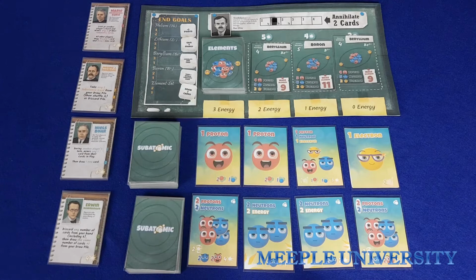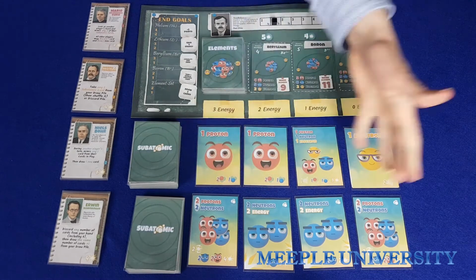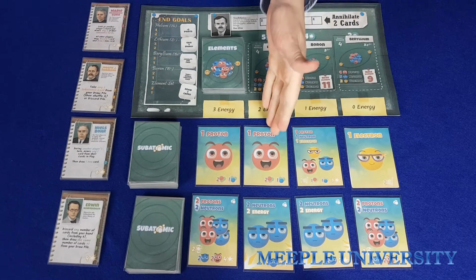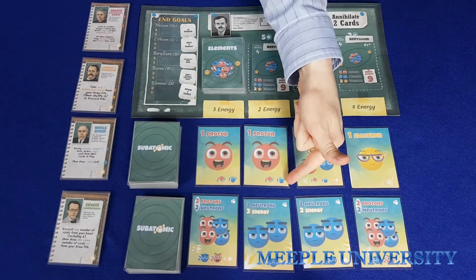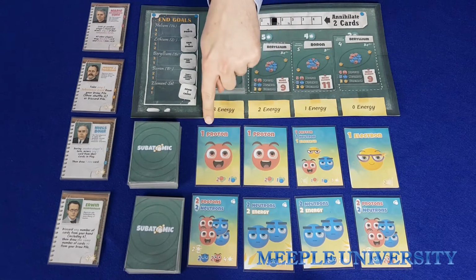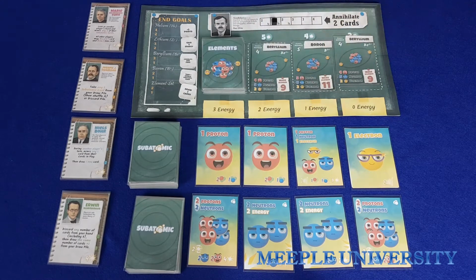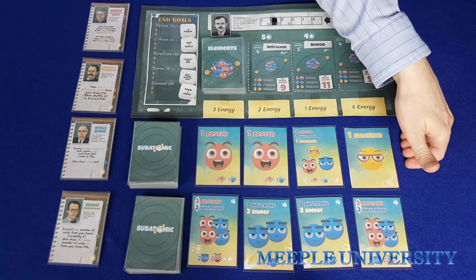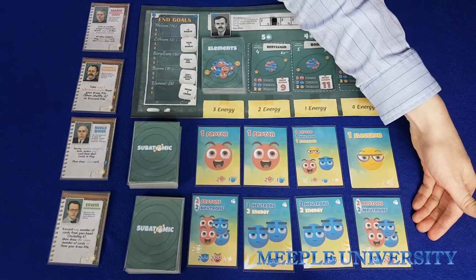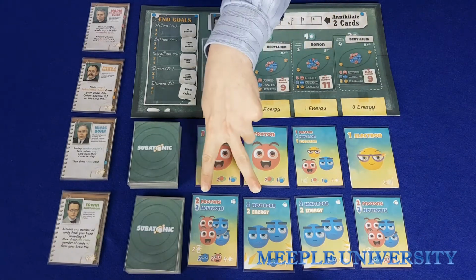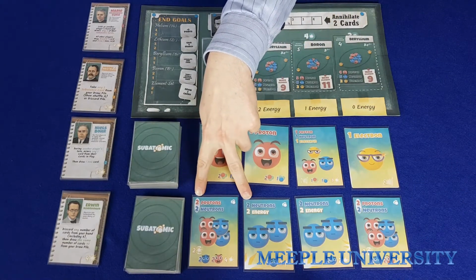The next action that a player can take is to buy subatomic cards from the main board. The cost of a subatomic card is shown at the bottom of the card and is added to the energy cost shown at the top of that card's column. The benefit of the card is shown at the top of the card. This row of cards has a lower cost but a lower benefit, and this row of cards has a higher cost and higher benefit.